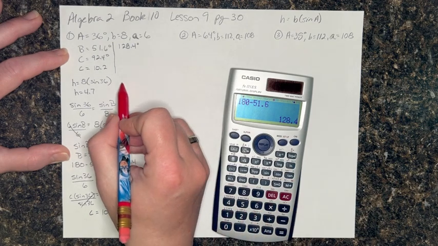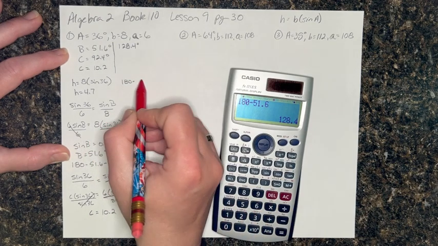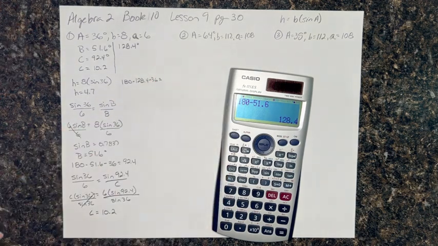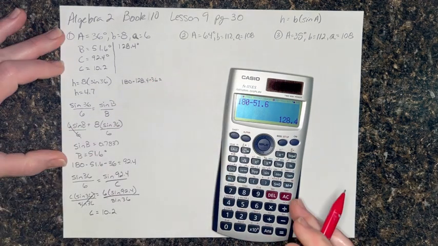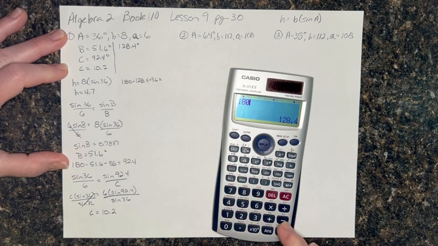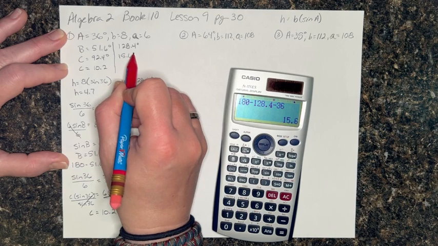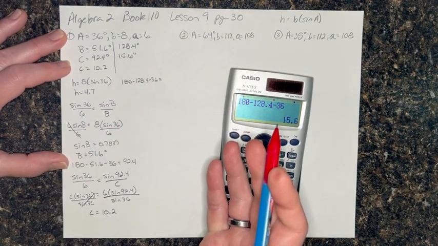So 180 minus 128.4 minus 36 gives me what? Maybe I'll squish it in here. 180 minus 128.4 minus 36 tells me that C is 15.6 degrees in this particular triangle.